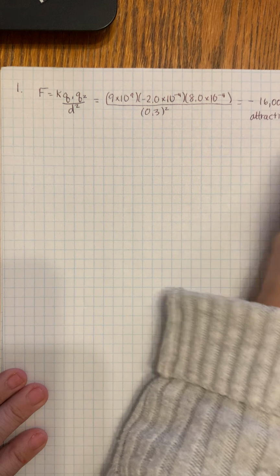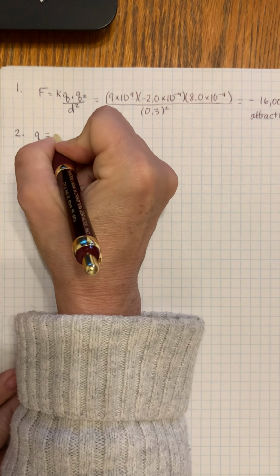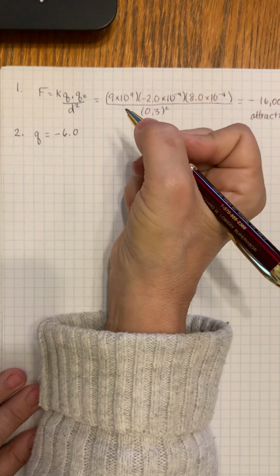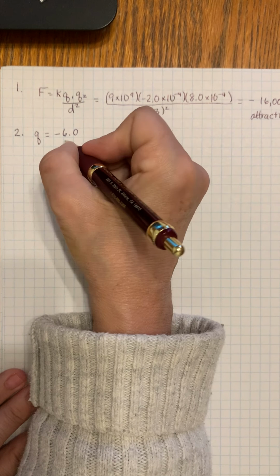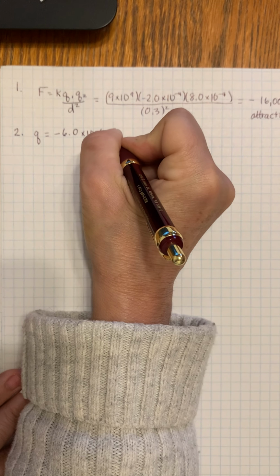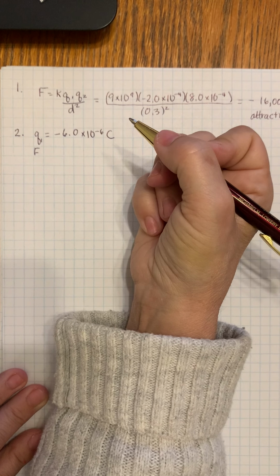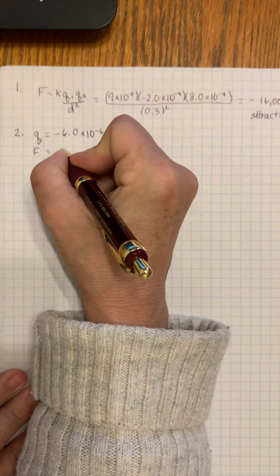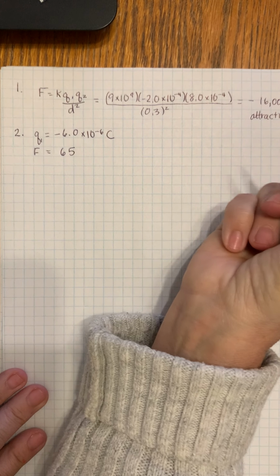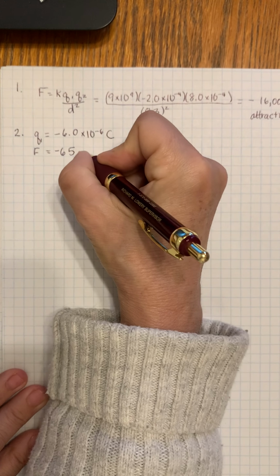Okay, I didn't write out what everything was, so I'll do that this time. A negative charge for number 2 of negative 6.0... oh, I know, it says 0.0 on your form. Change that to negative 6.0 times 10 to the negative 6 coulombs. It exerts an attractive force of 65 newtons. If it's attractive, do we assign it a positive or negative? Since it's attractive, we're going to call it negative.